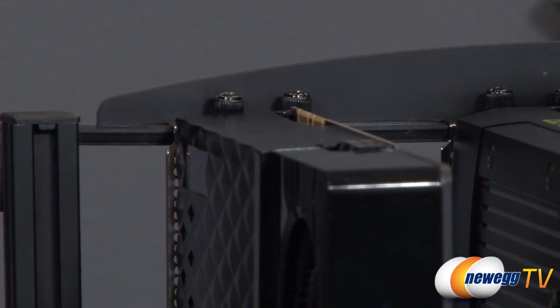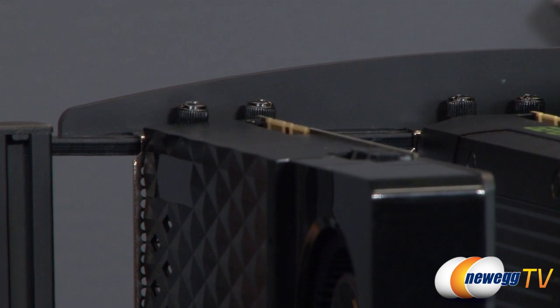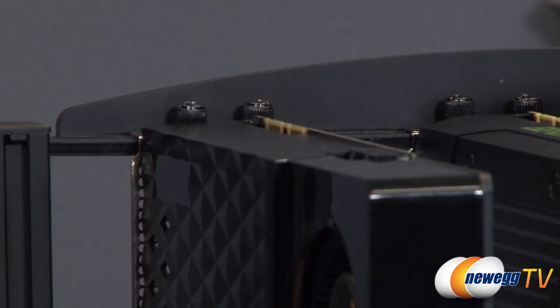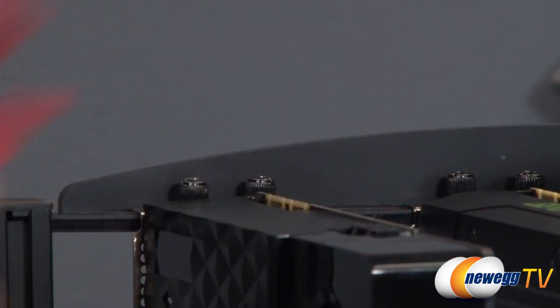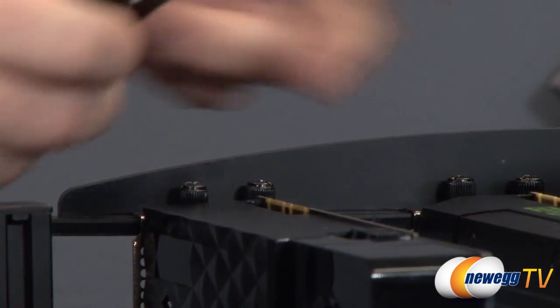There we go. And then apart from the power connectors, which of course we will need to plug in a couple more into this card as well, we have, of course, the SLI bridge.